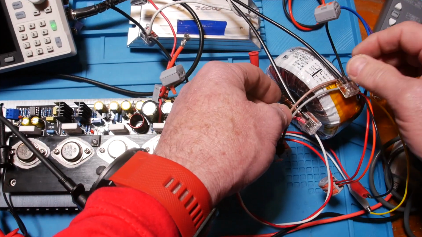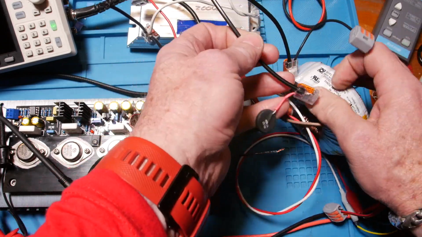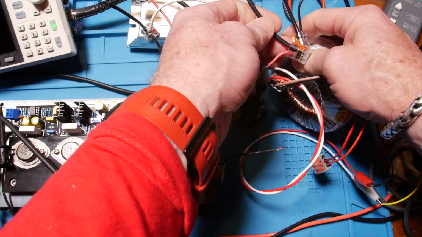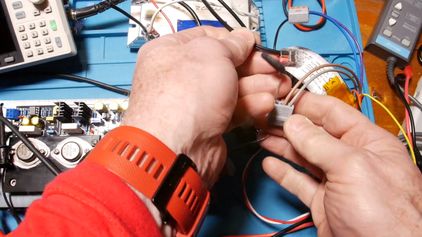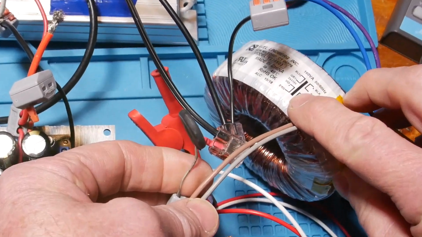Alright guys, let me just show you the AC power connection. We're going to hook up the transformer. So I've got the power cord right here. Okay, the neutral is this end here. It's going to go through the thermistor and then through the brown and gray.